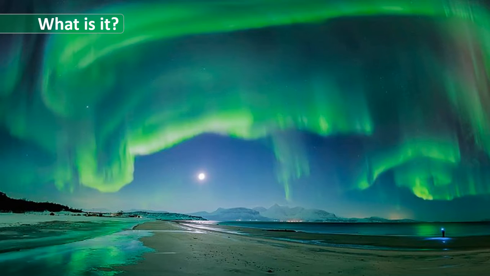Actually it's caused by something that comes from the sun. Very, very hot plasma gas comes from the sun. We call this a solar storm. This produces solar wind, which is this hot plasma that travels from the sun through the solar system. So let's watch a short video which will explain a little more about this process.